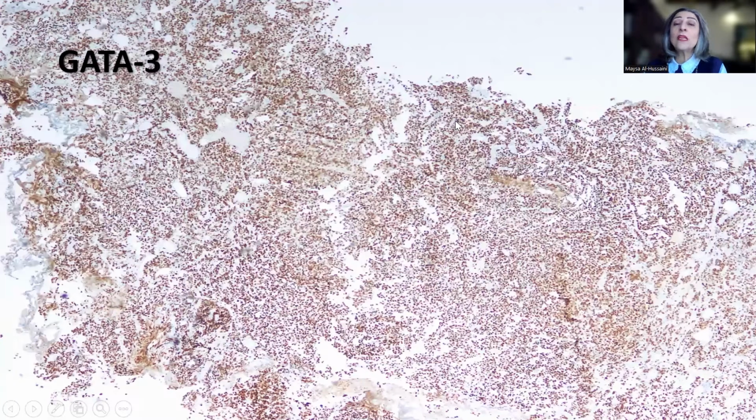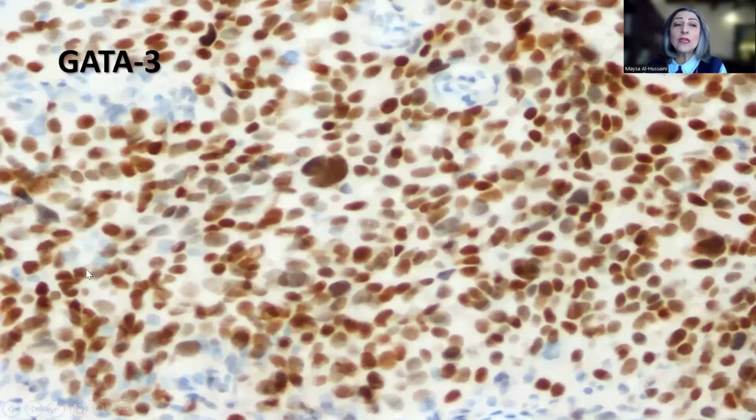Now, importantly, in order to confirm the diagnosis, GATA3 is extremely important because GATA3 still is positive, diffusely positive in the tumor cells, and the GATA3 on higher power magnification showing positive nuclear staining of the tumor cells.